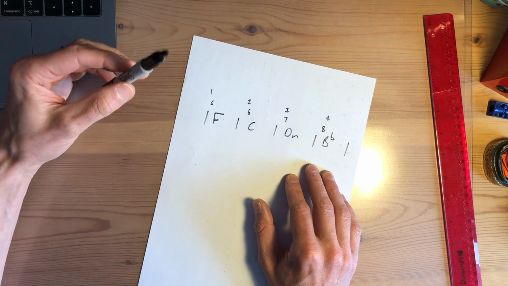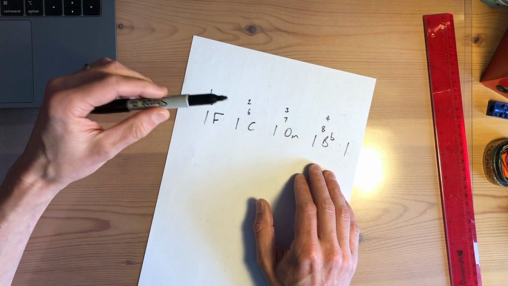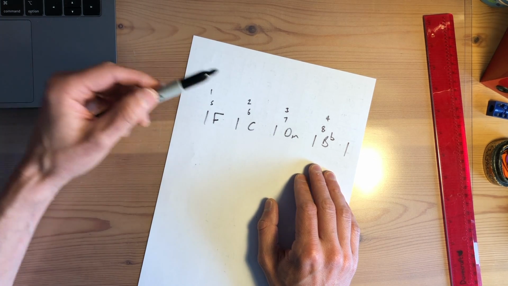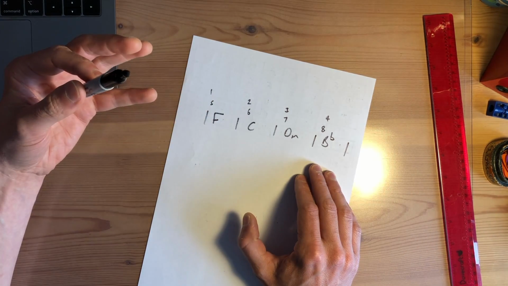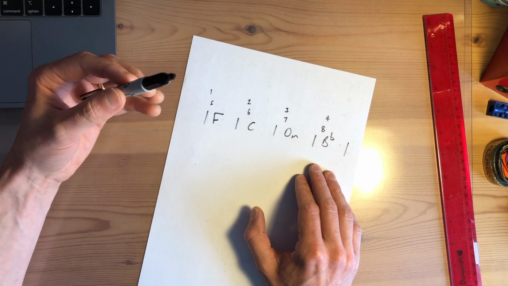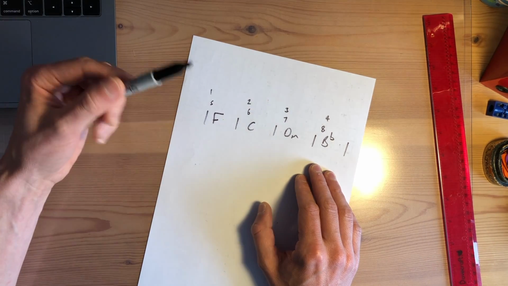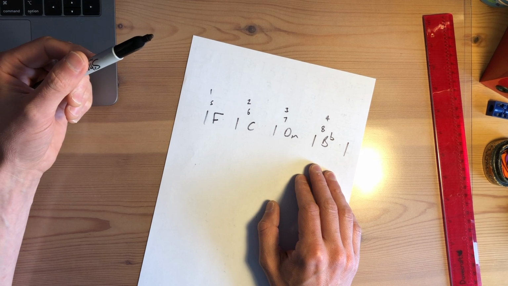So I'm going to show you a simple way in Logic to try and make sure that you can keep track of where you are, so that when you're working out extra instrumentation or how to solve an issue with your melody, for example, you know exactly what chord you're working over.